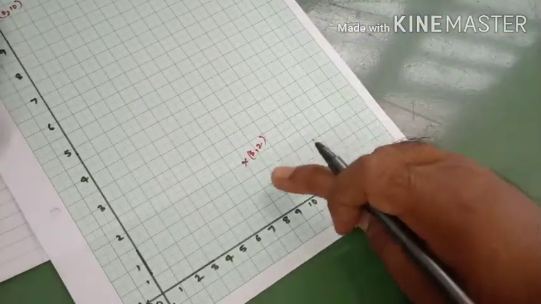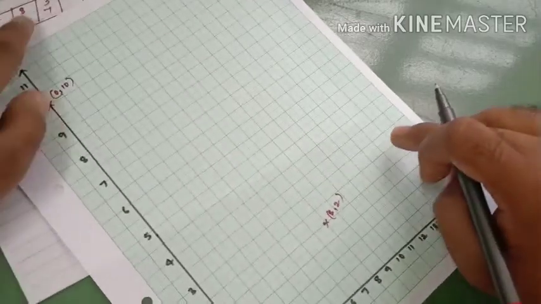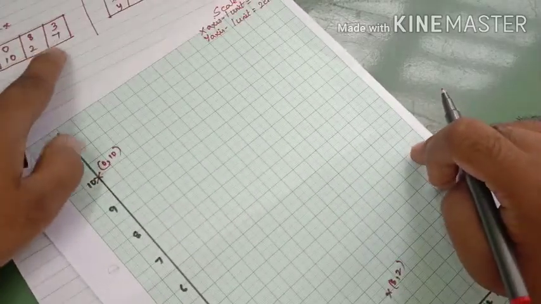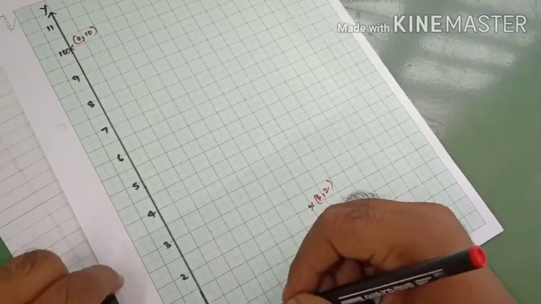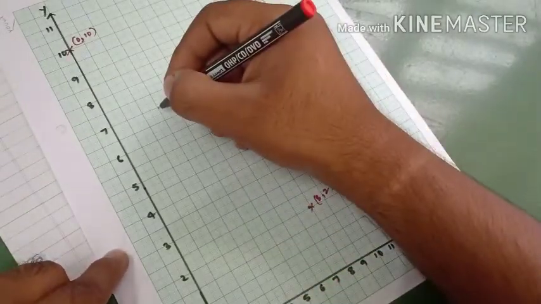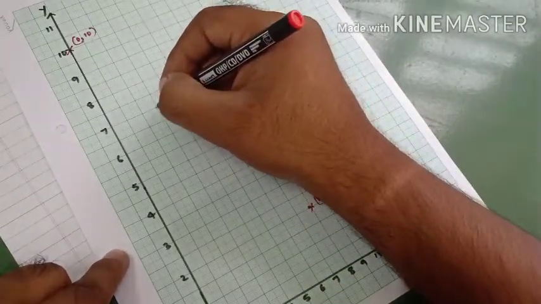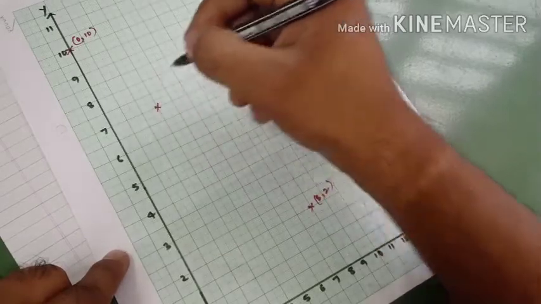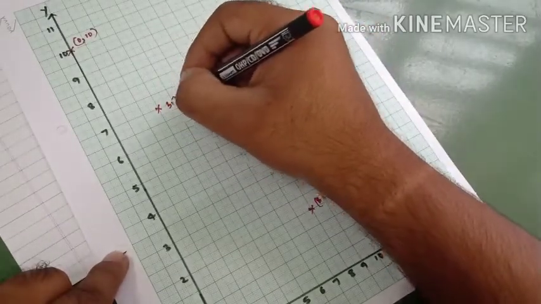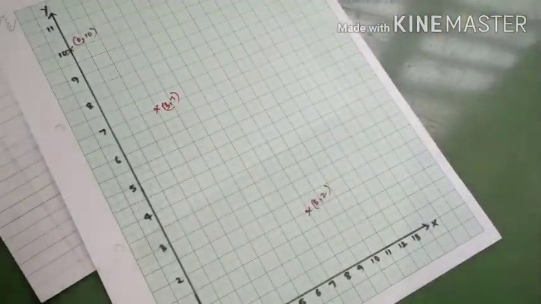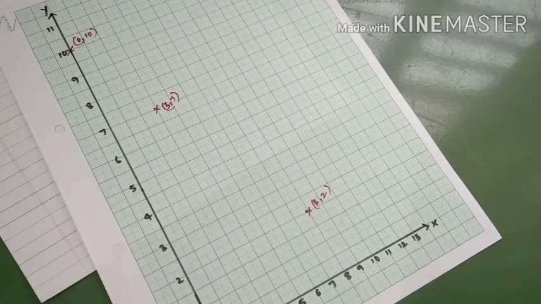Okay, so this became a very big line, right? In the middle I took something like 3. So 3 comma 7, x is 3 and y is 7. Where is 7? Yes, this is the point, 3 comma 7. Now let me draw the line.